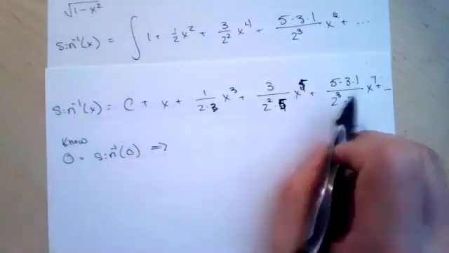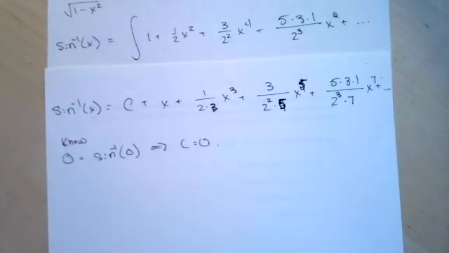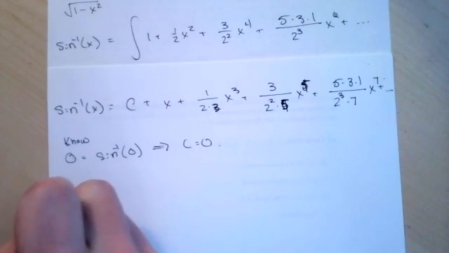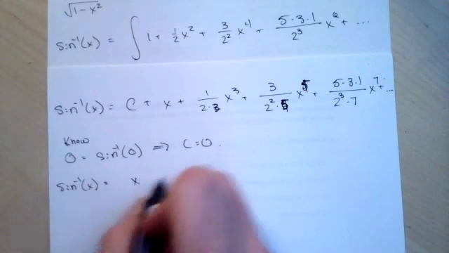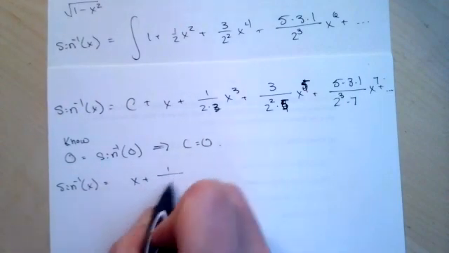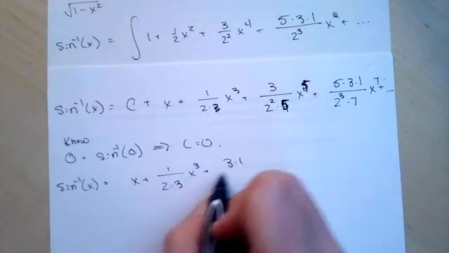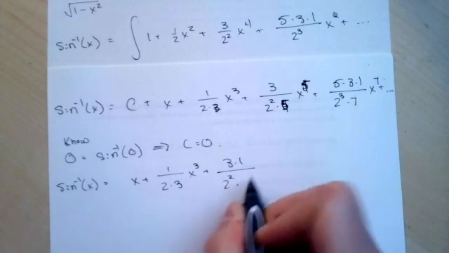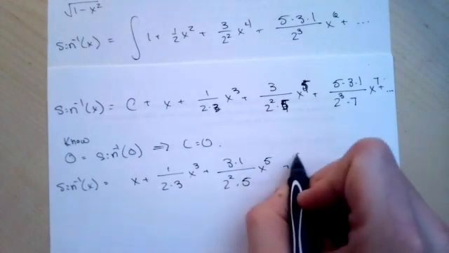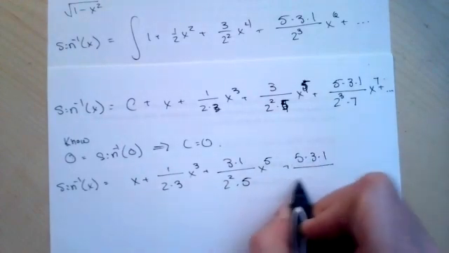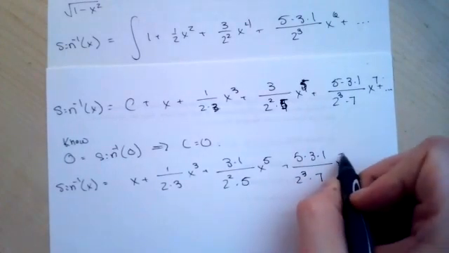So if I plug in zeros for all of the x's, we'll get that c is equal to 0, meaning that our series for arcsine is x plus 1 over 2 times 3 x cubed plus 3 over 2 squared times 5 x to the 5th plus 5 times 3 times 1 over 2 cubed times 7 times x to the 7th.